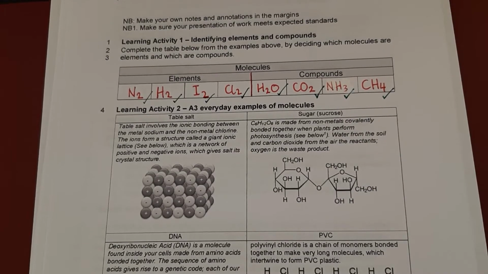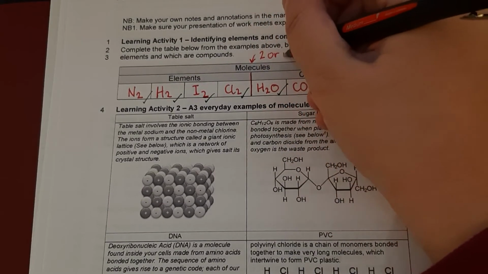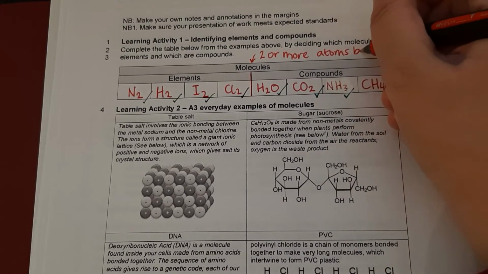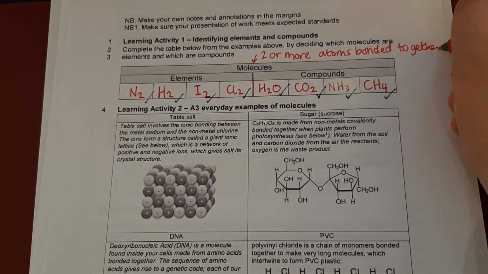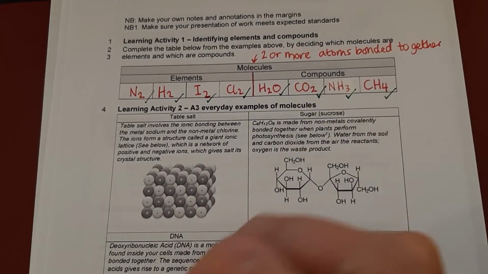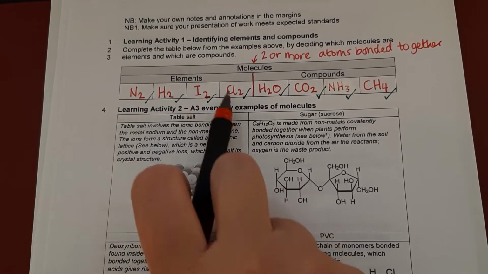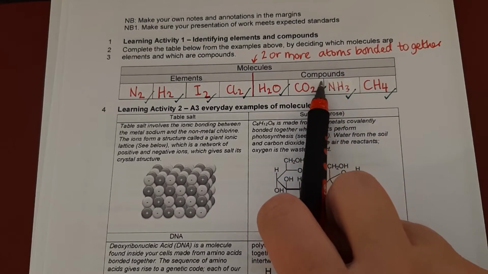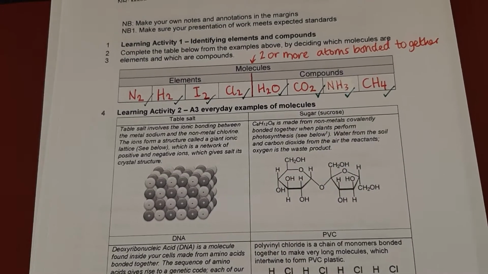So remember that a molecule is 2 or more atoms bonded together. If those atoms are the same element, they're the same type, then they are elements. If those atoms are different elements, different types of atoms, then they are compounds. Those are the 2 types of molecules.